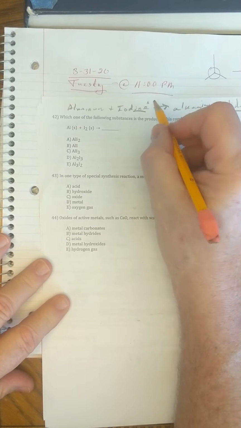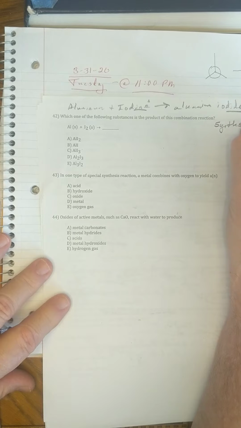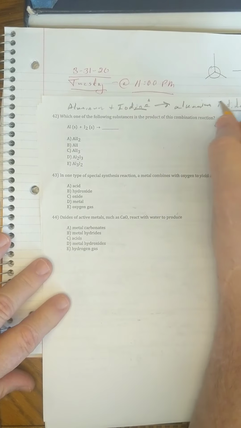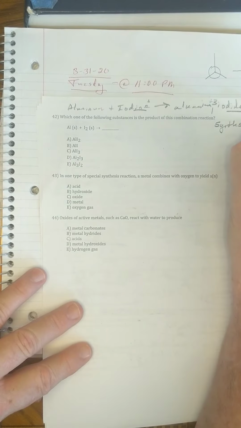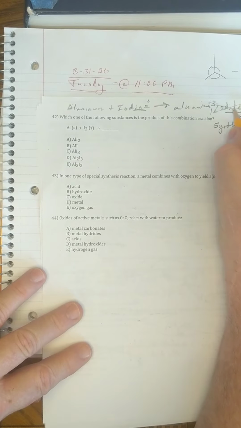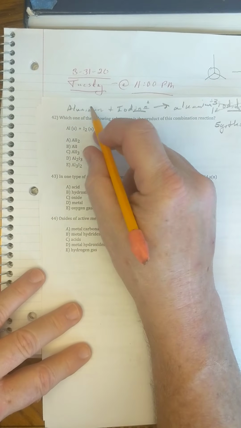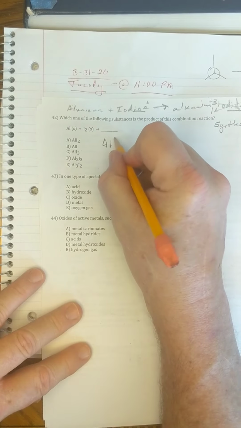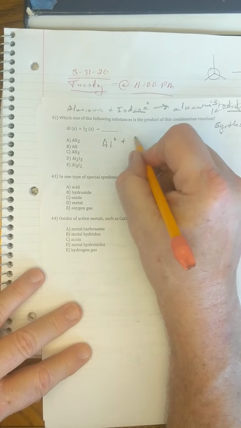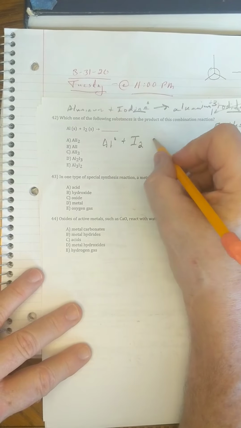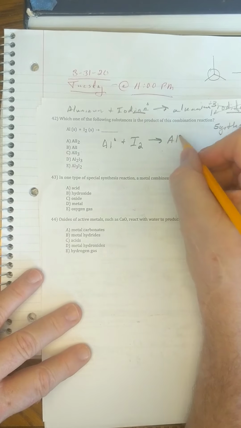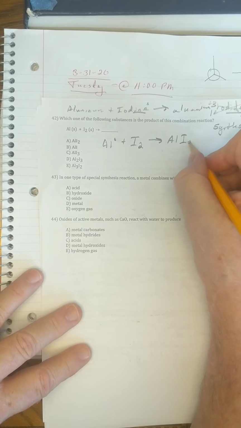Now, iodine has no charge. Iodide has a -1 charge. Aluminum has a +3 charge, so your aluminum iodide has a ratio of 1:3, crisscrossing. And so your final reaction is aluminum 0 plus iodine, which is diatomic, I2, makes AlI3.